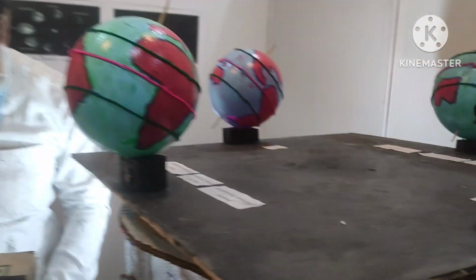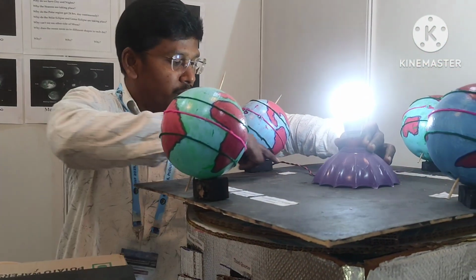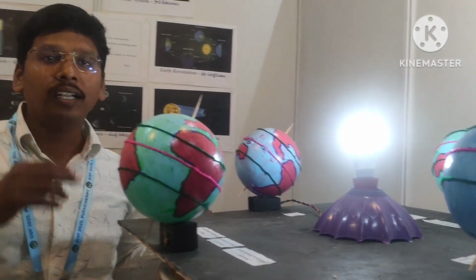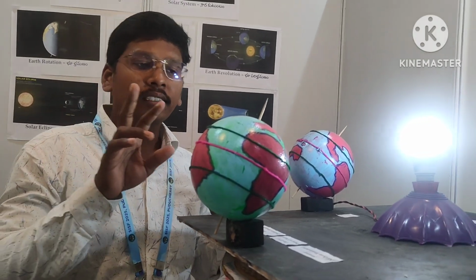So by this we can understand that the sun rays fall straight on the equator on March 23rd and on September 23rd. These 2 days are called equinoxes. On these 2 days, the daytime and nighttime are both the same.